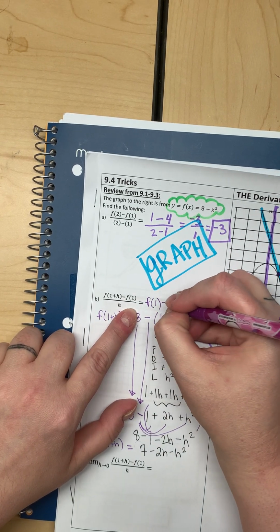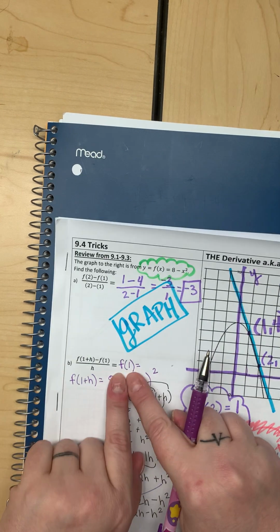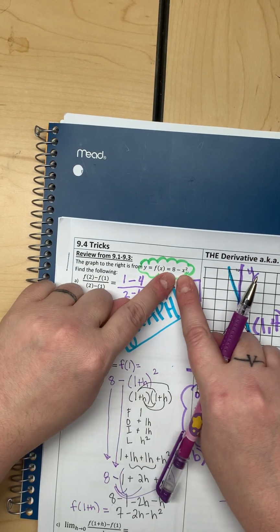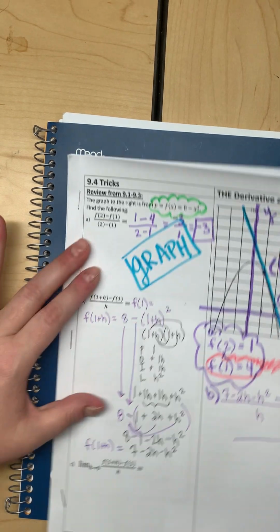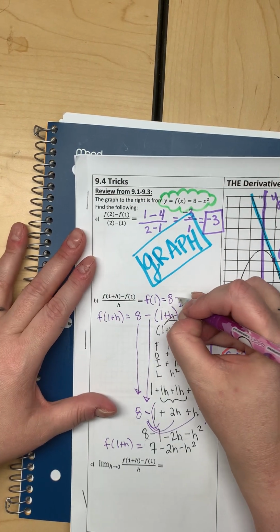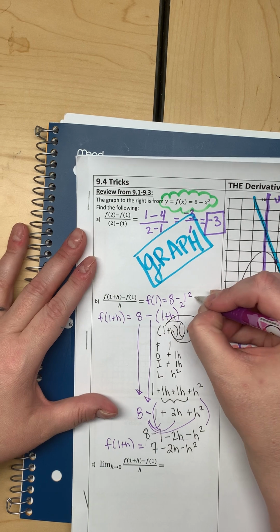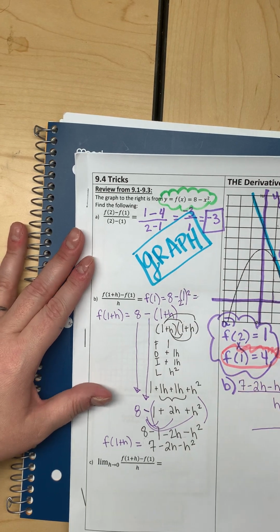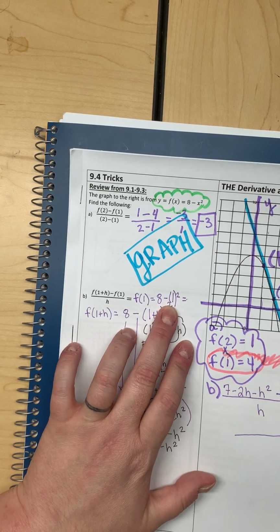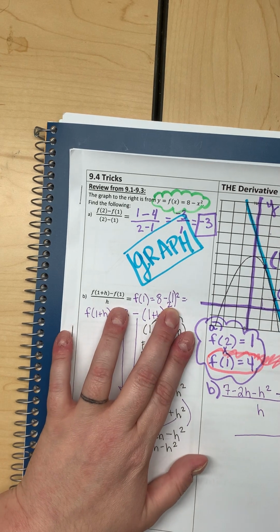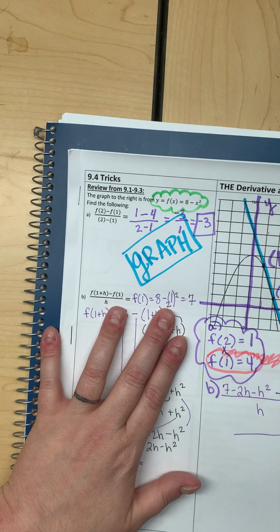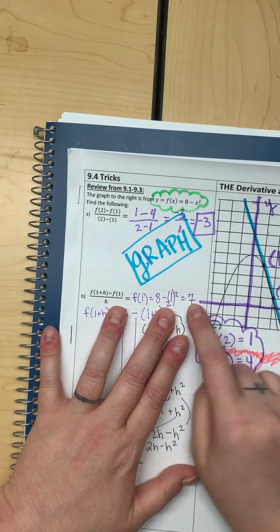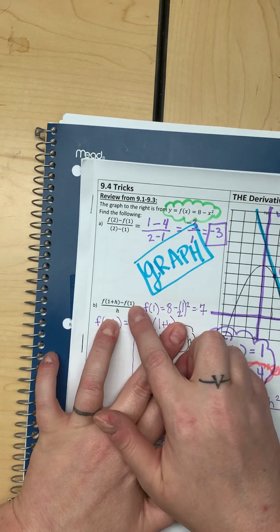To find f of 1, we plug in the 1 into your equation up here, into 8 minus x squared. Only we write 8 minus 1 squared. And 8 minus 1 squared, let's see, 1 squared is 1. So 8 minus 1 is 7.